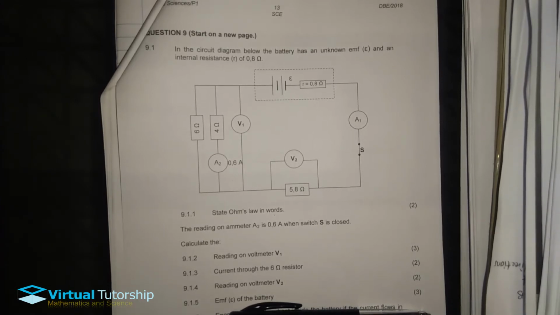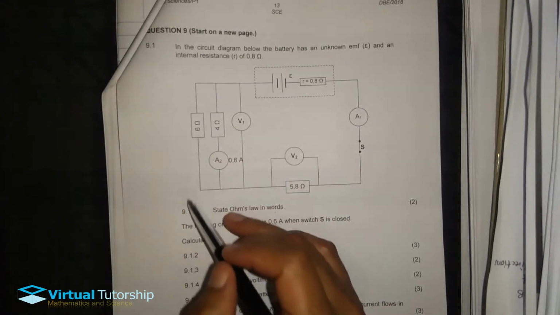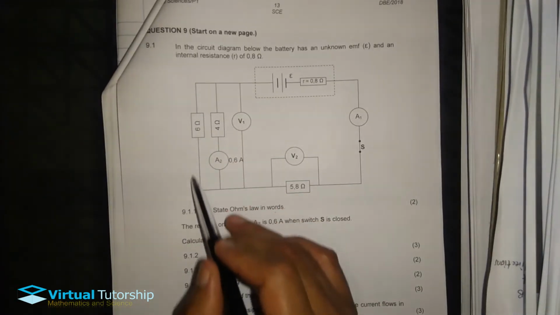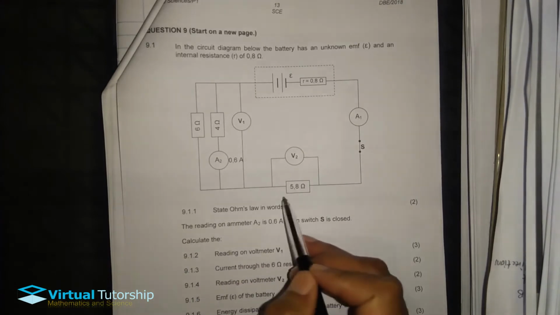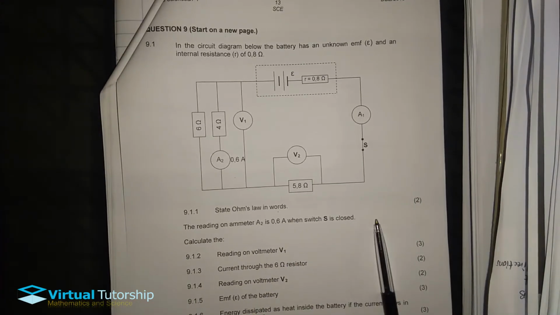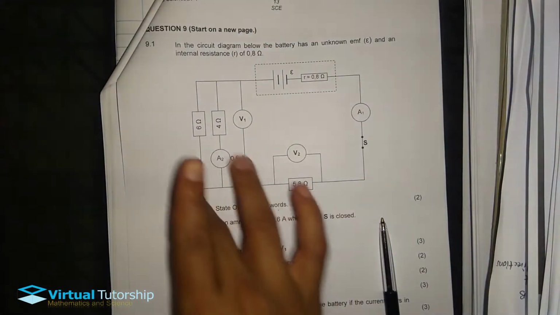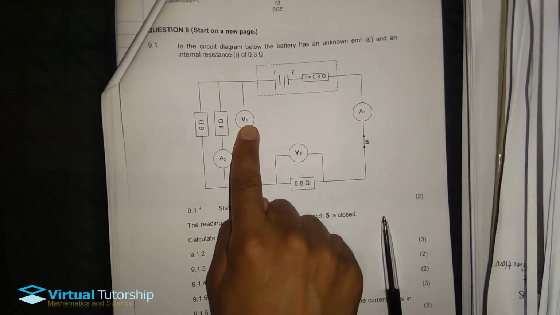Now, 9.1, in the circuit diagram below, the battery has an unknown EMF and an internal resistance of 0.8 ohms. Okay, the 6 and the 4 are connected in parallel, and then this parallel connection is also connected in series with this 5.8 ohm resistor, and then across this one sibane voltmeter, across the parallel connection sibane voltmeter.